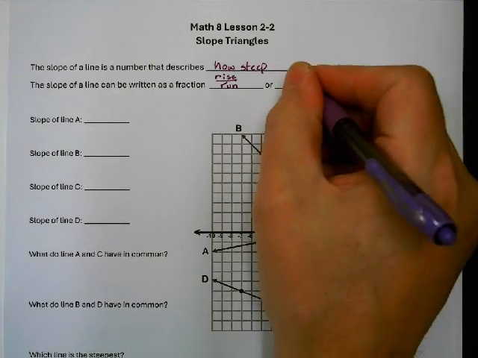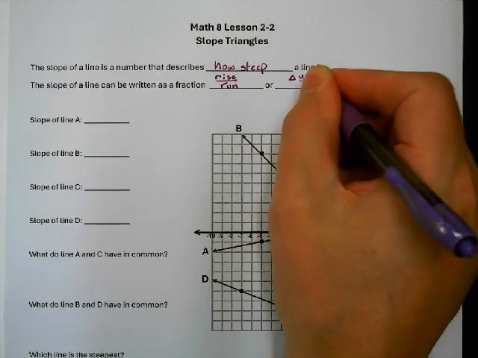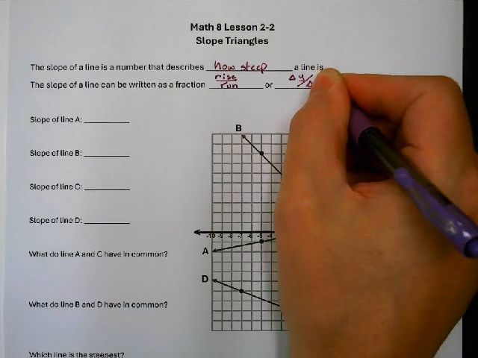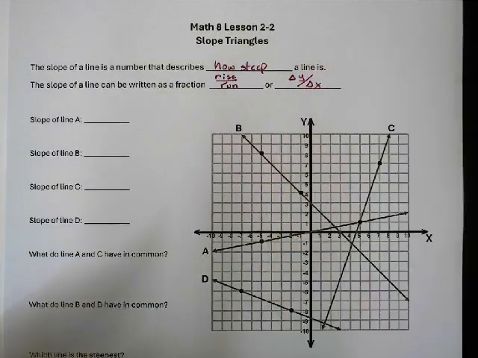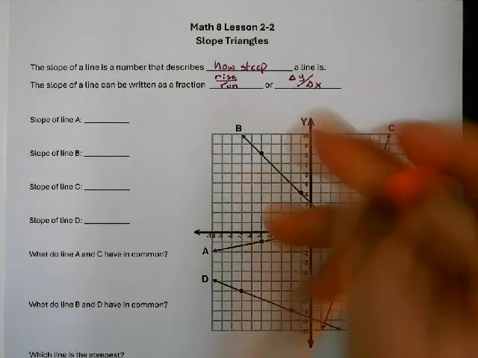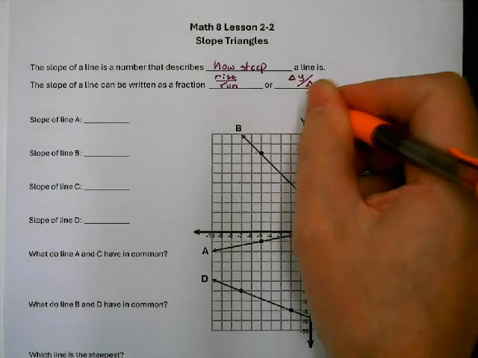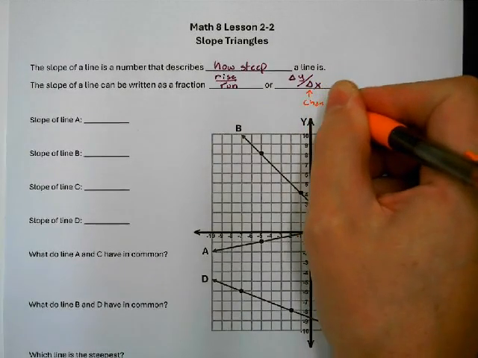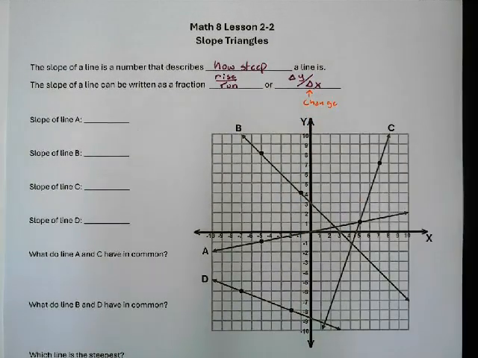We can also call that the change in the y values divided by the change in the x values. So that little triangle there, that means change. So the slope tells us how much the y value is changing and then compares it to how much the x value is changing between any 2 points.